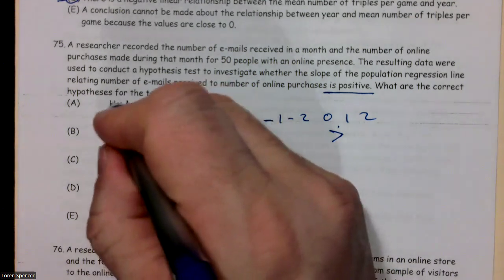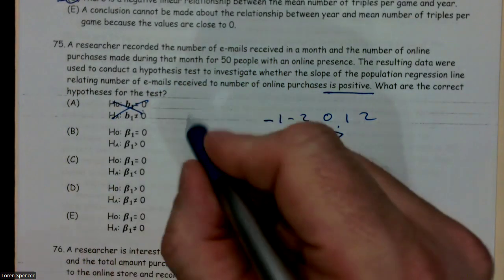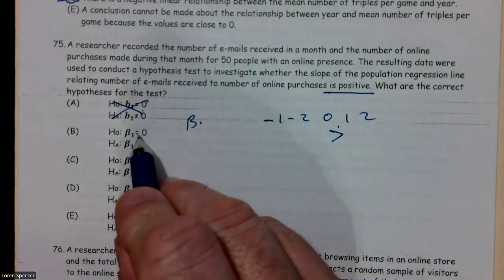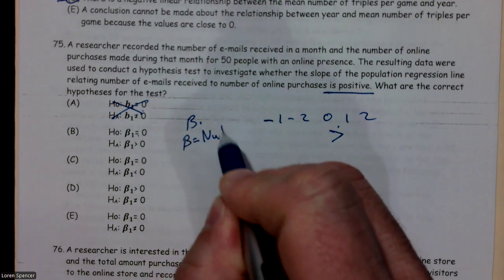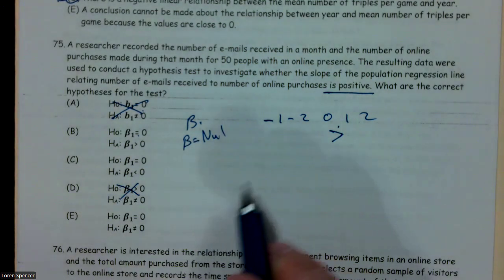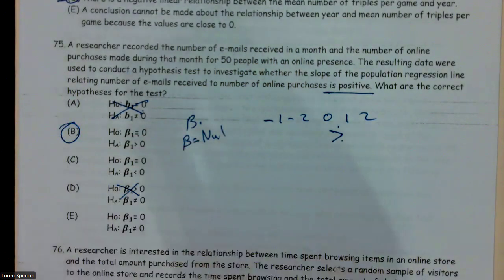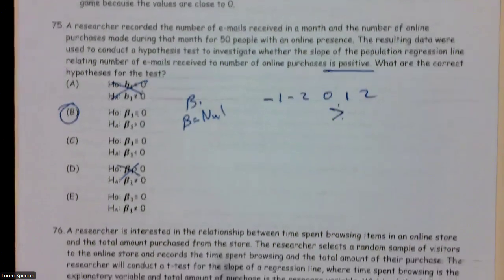Well, right away, I know I can get rid of this one because that's for the sample, and we need beta for the population. We also need equals for our null. So beta has to be an equal for the null. So that gets rid of this one. All right, we're looking for a greater than, and the one with greater than is B. So 75 is B. 76.